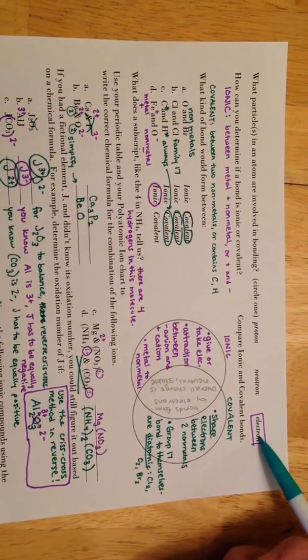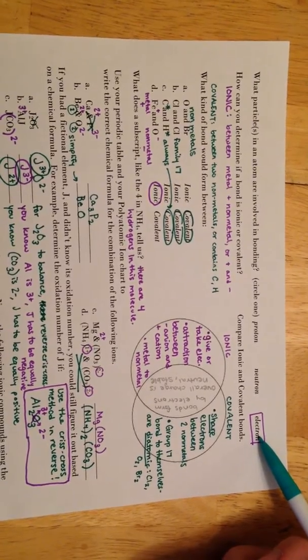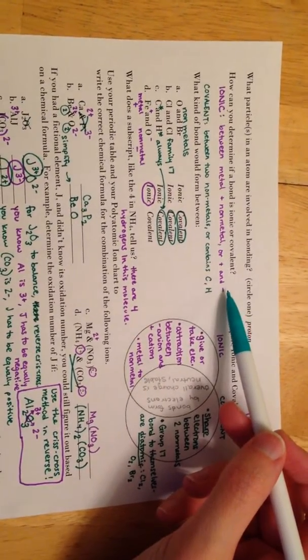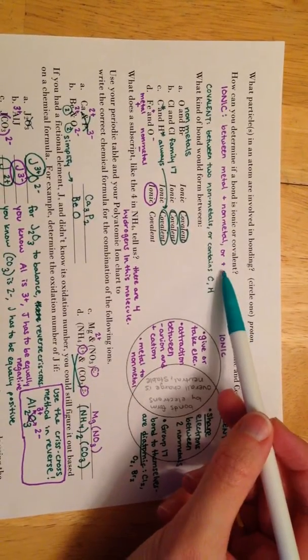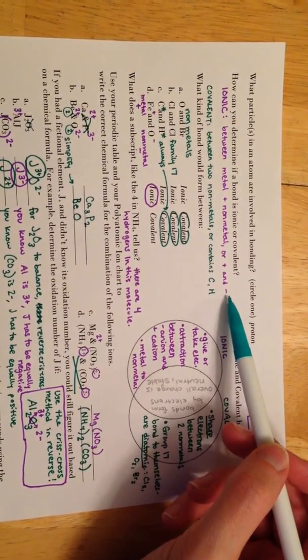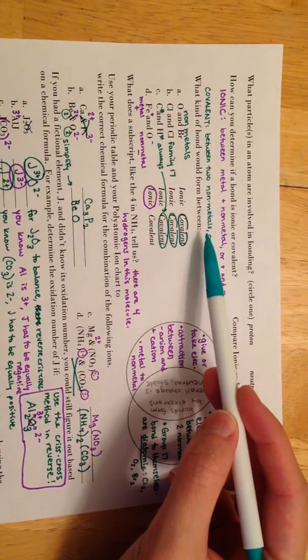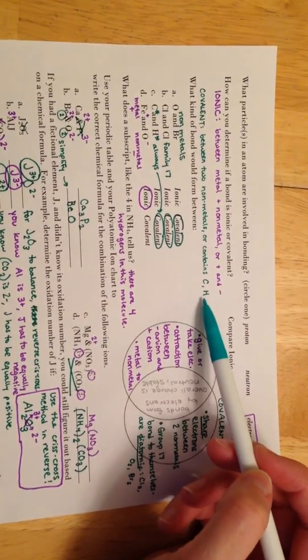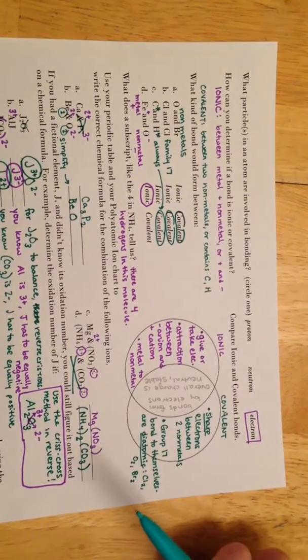Of all the three particles in an atom, the only ones involved with bonding are the electrons, because they're on the outside, they're free to zoom around and form those bonds. Ionic bonds are between metals and nonmetals, or a positive and negatively charged ion. Covalent bonds are always between two nonmetals, or if you ever see that it contains carbon or hydrogen, chances are that it's going to be a covalent bond.